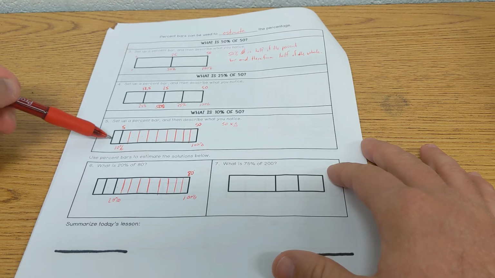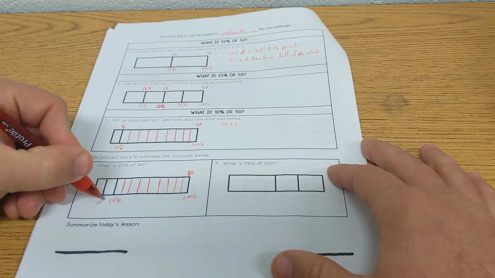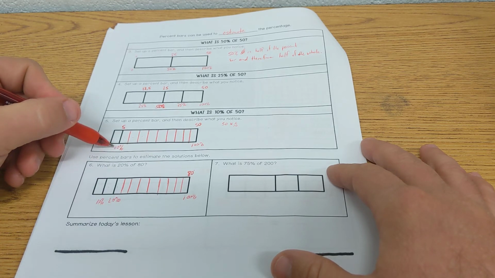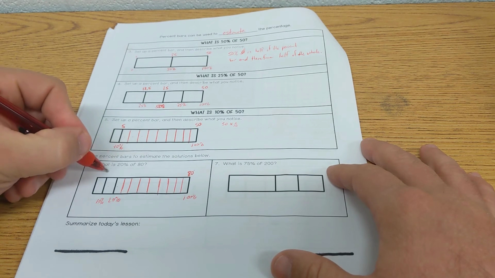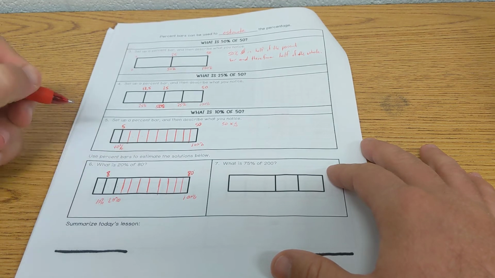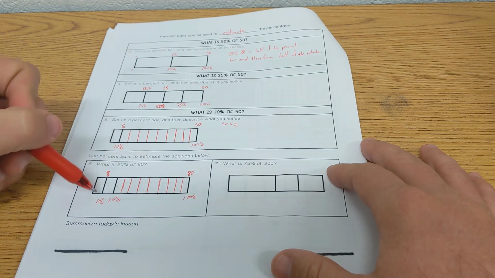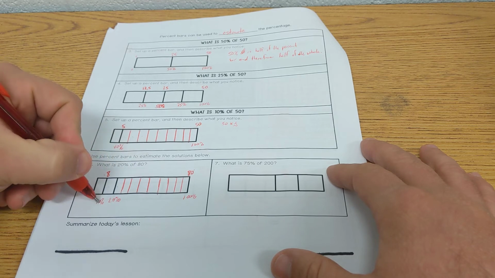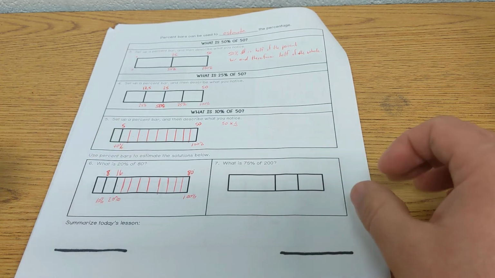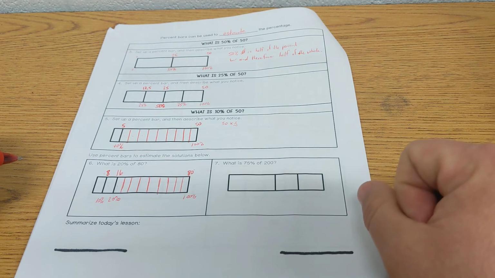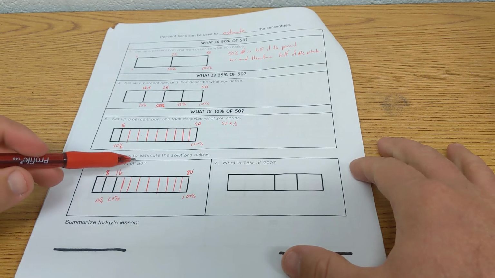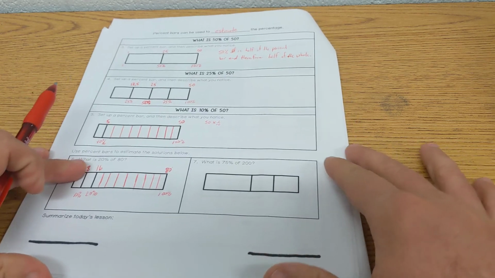But just like we did with this one, we said 10%, we're just moving the decimal place. So we're just basically dividing that by 10, right? So that is 8. So if 10% of 80 is 8, then for 20%, I'm just doubling 10%, so I double my 8 to 16. So what is 20% of 80? Well, 20% of 80 is 16. All right.